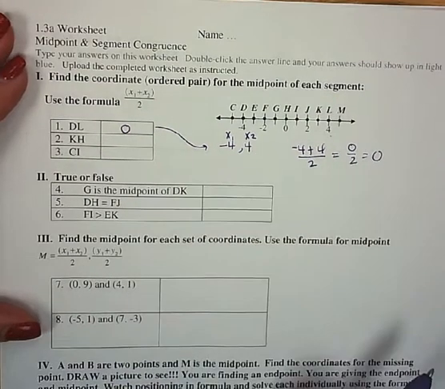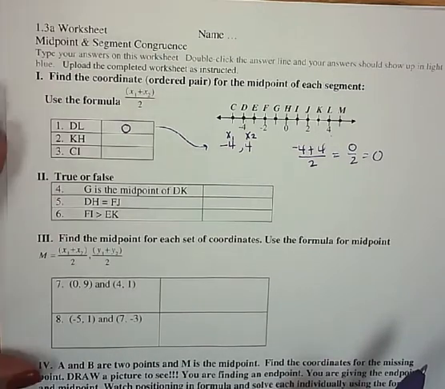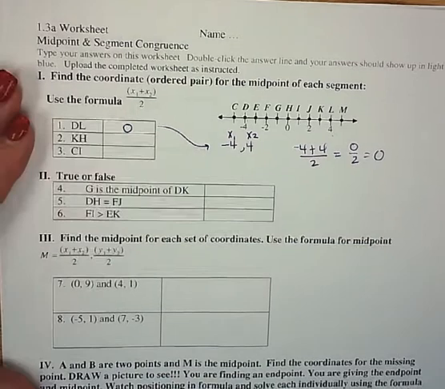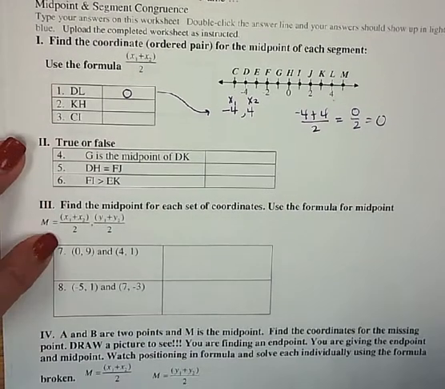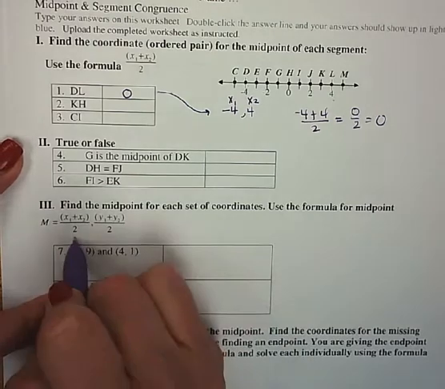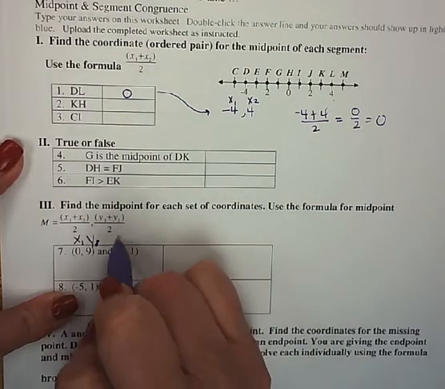The true and false, you just need to look and see if they follow the things we have talked about. When you get to number 7, you're basically just saying, okay, he's the first ordered pair, he's the first ordered pair. He's the second ordered pair, he's the second ordered pair.